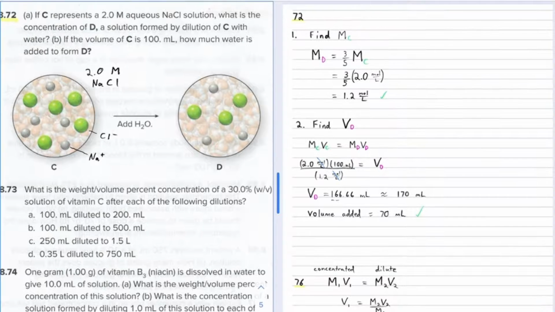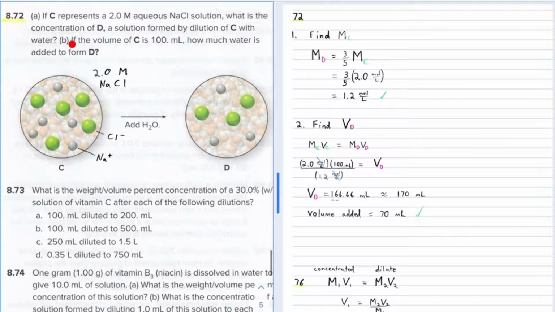The part B says if the volume of C is 100 milliliters, how much water is added to form D? So if you got 100 milliliters over here and you have this concentration, and we just figured out the new concentration, we should be able to figure out how much water was added to get this.